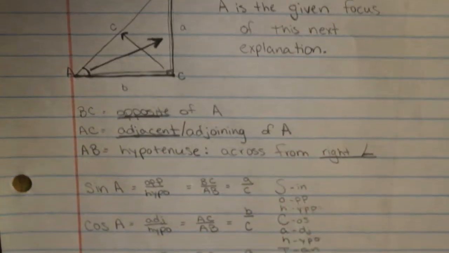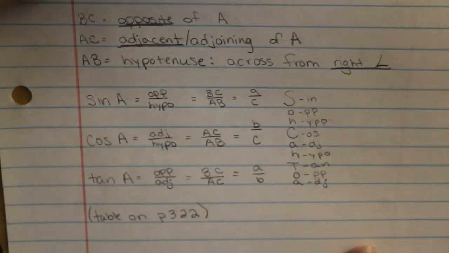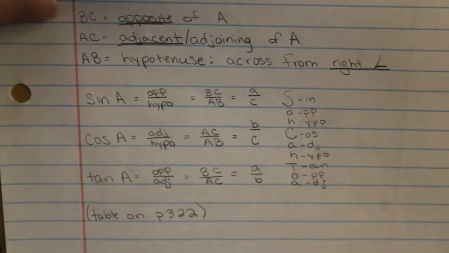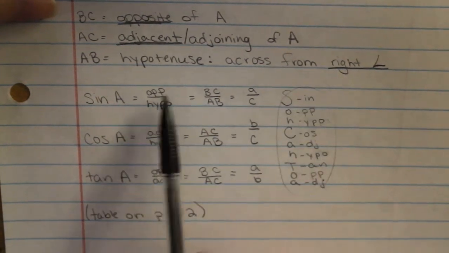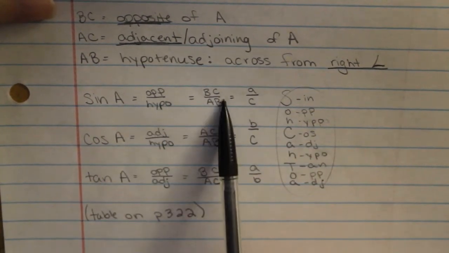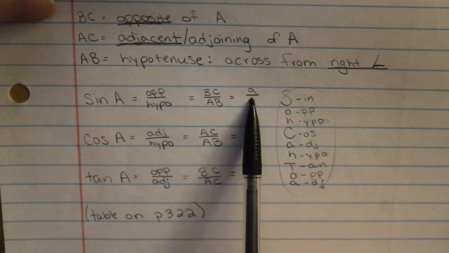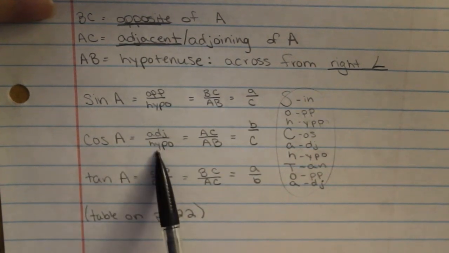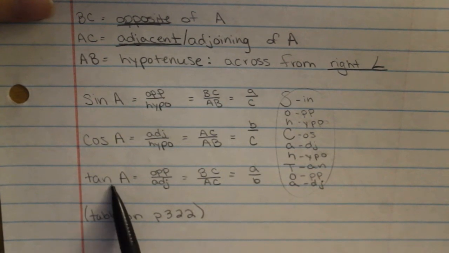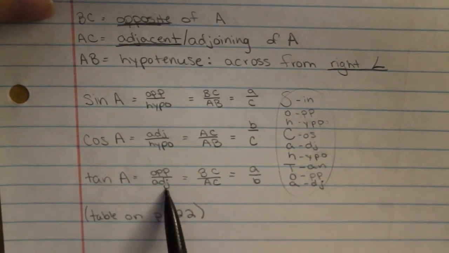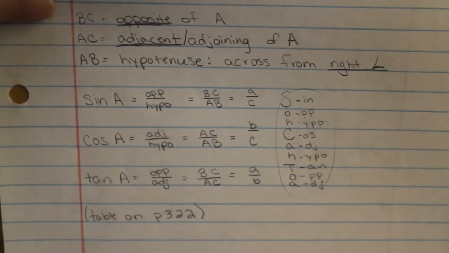So according to this, we can tell you sine, cosine, and tangent. Now I have my little SOHCAHTOA right here. Sine is opposite over hypotenuse, and then I wrote it in terms of our triangle above. Cosine is adjacent over hypotenuse, again written in terms of the triangle above. Tangent is our opposite over our adjacent, again in terms of the triangle above.